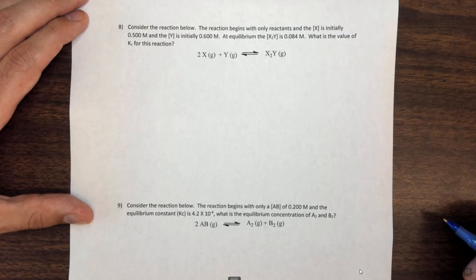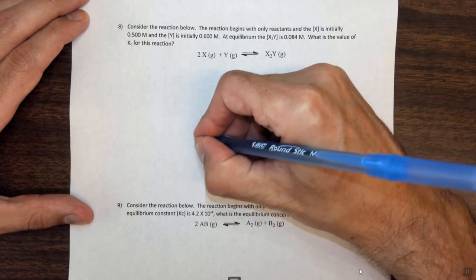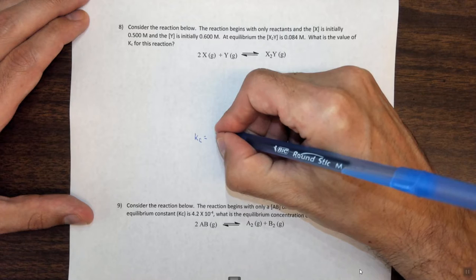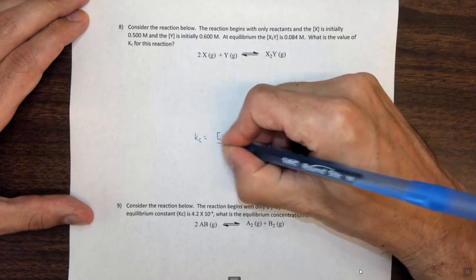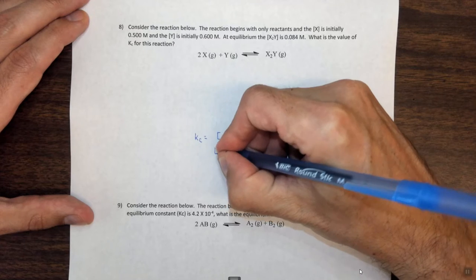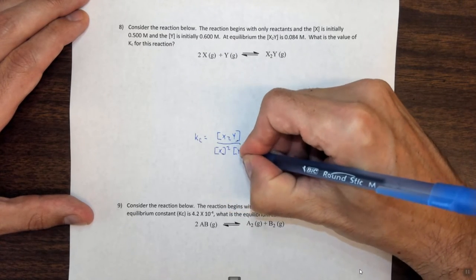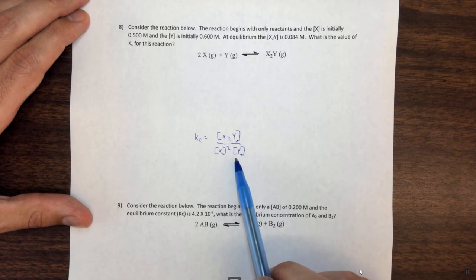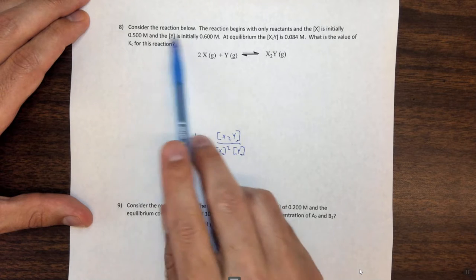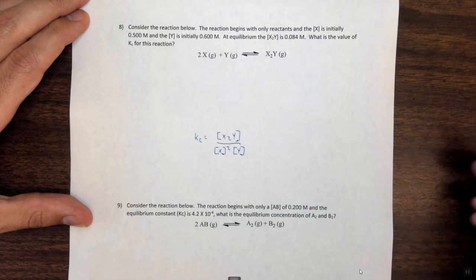So what is the equilibrium constant for this reaction? Well, we know that Kc equals products over reactants. So in this case, X2Y concentration over concentration of X squared times concentration of Y. So we wrote the equilibrium constant expression. The problem is we know the initial concentrations of X and Y. We don't know their equilibrium concentrations.